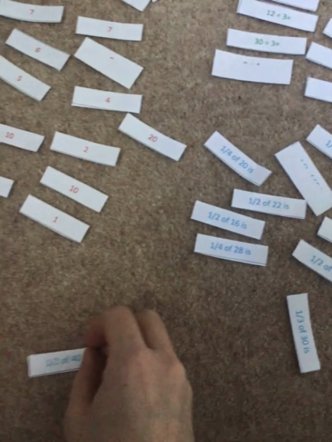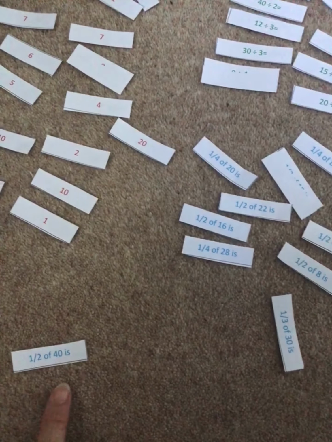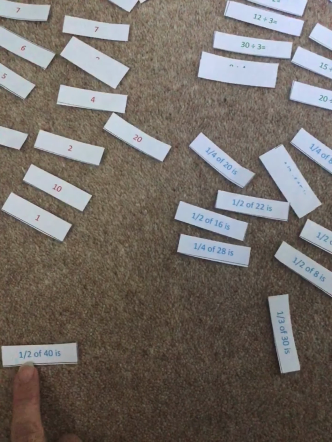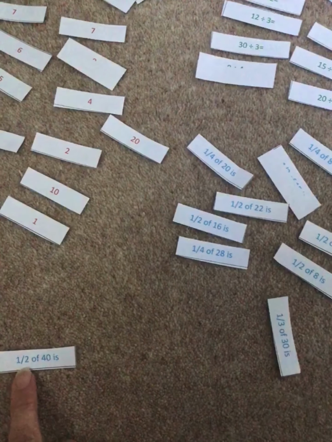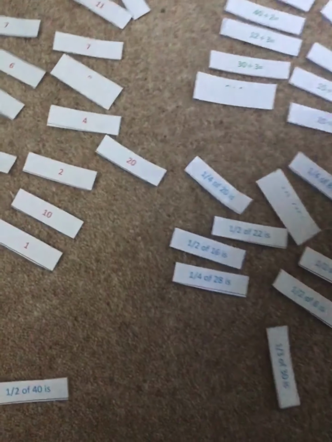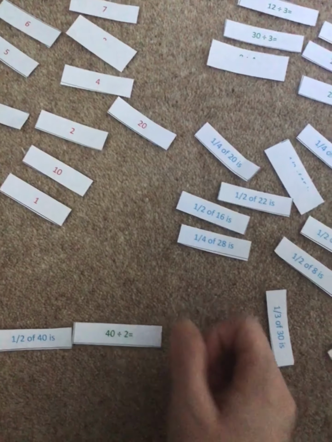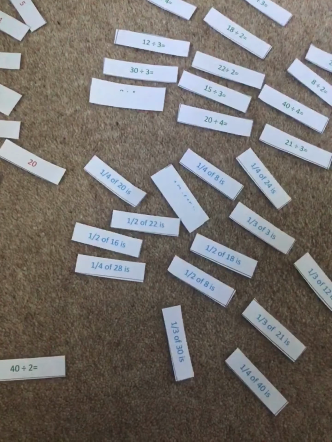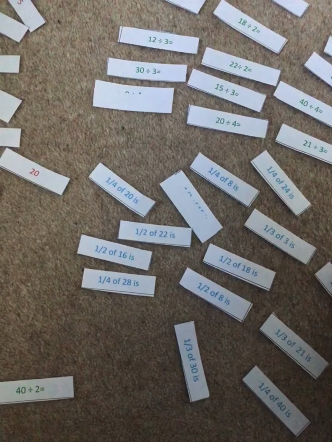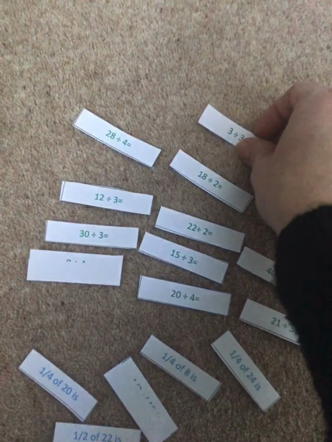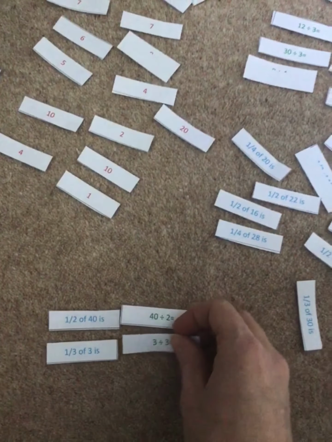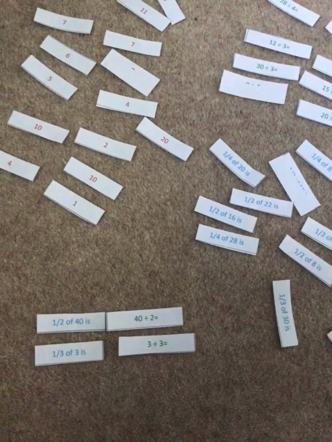So if I go for 1/2 of 40, I know it's got to be a divide by 2 because the denominator is 2. So it's 40 divided by 2. There's my 40 divided by 2, and I'm not going to match my answer just now. I'm going to keep matching my sums. What is a third? So that's divide by 3 of 3. So that would be a third, a divide by 3, and it's 3 divided by 3. There it is, until I've matched up all of my blue and green ones.